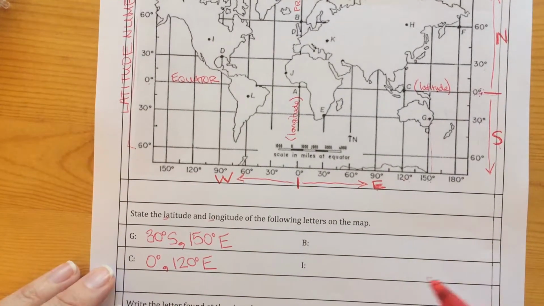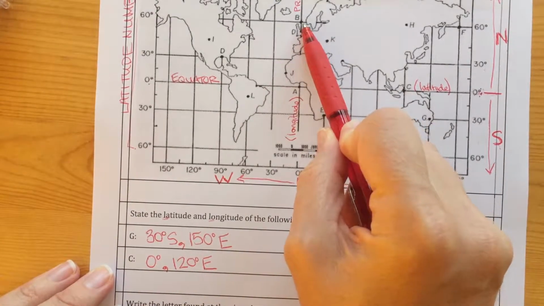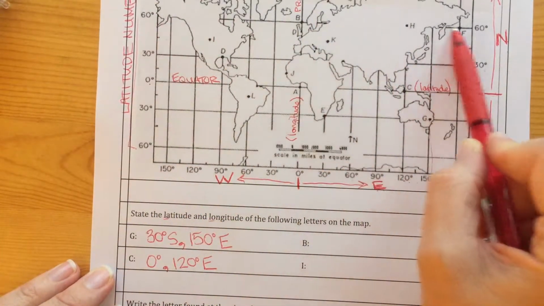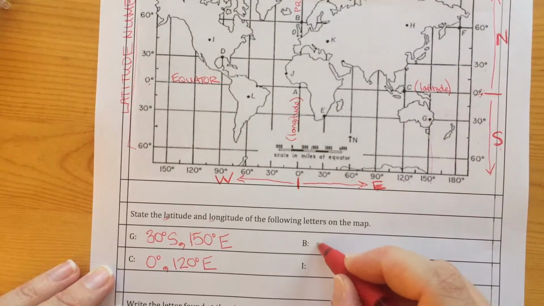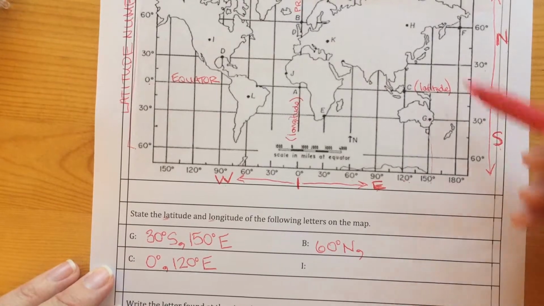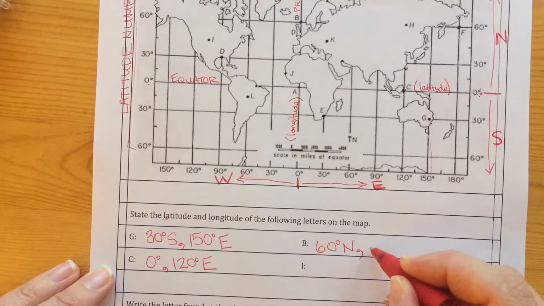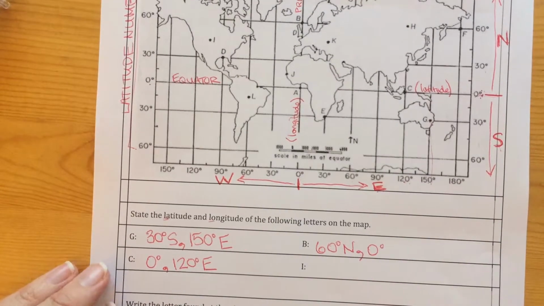Okay. Point B, you should have found point B right here. Point B for latitude is on the 60 degree north latitude line, and it is right on the prime meridian, so I would put a comma and then 0 degrees.